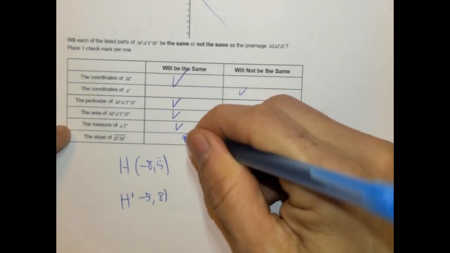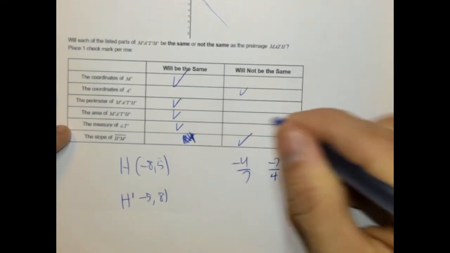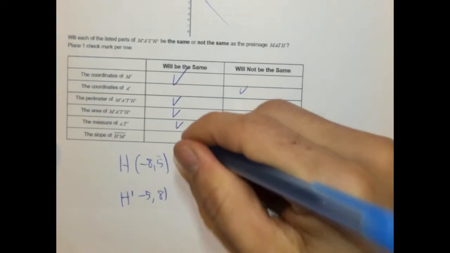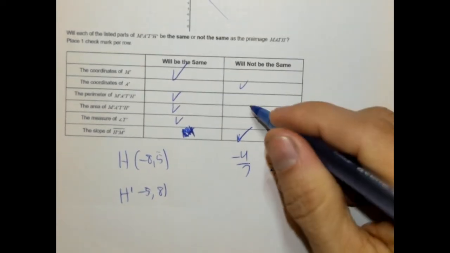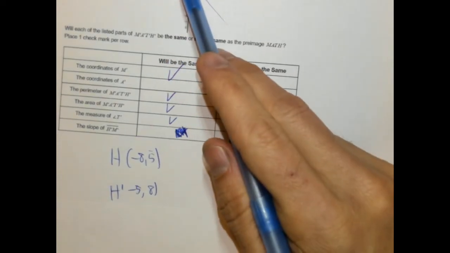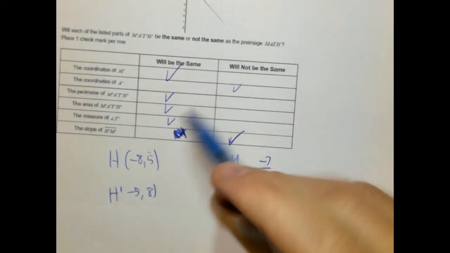Why did I put the same? I don't know why I did that. I'm gonna blame brain fog, I guess. All right, so the only things that are changing here are the actual coordinates of A prime and then the rate of change here.